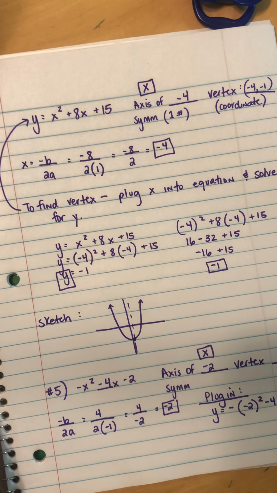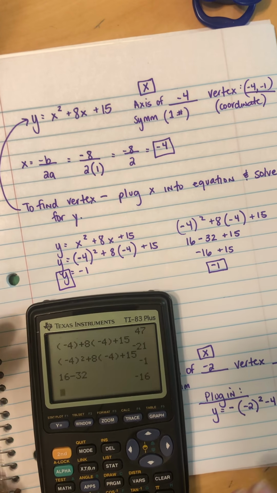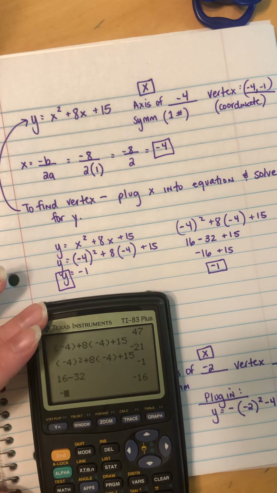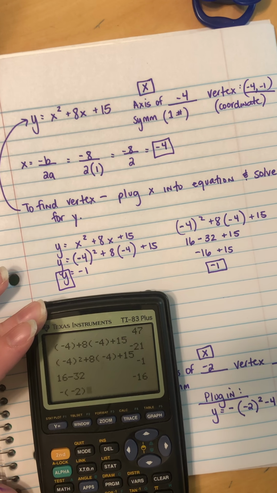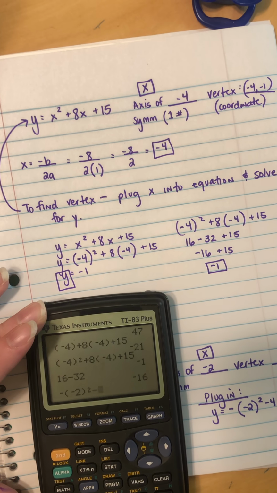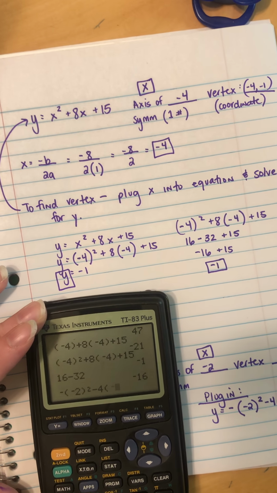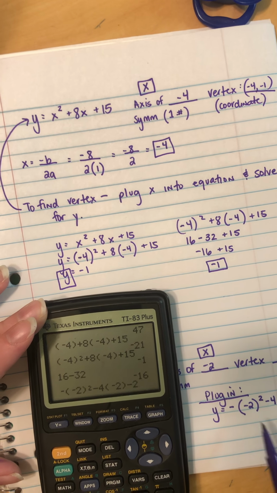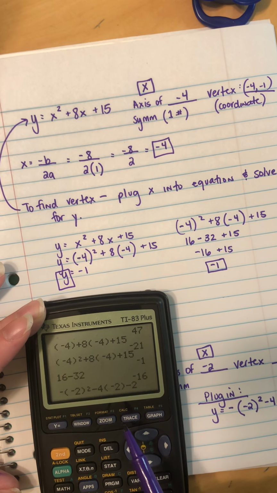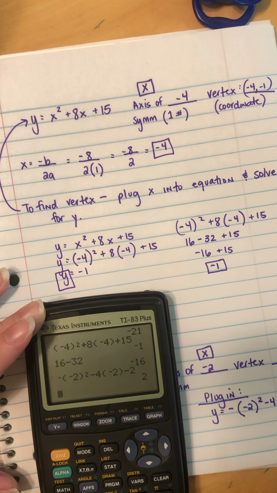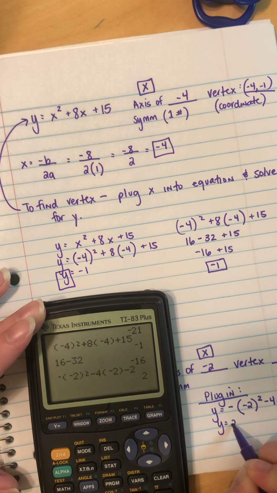Okay, so again, I'm going to use my calculator. If you have one, great. Use your calculator. Negative 2 squared minus 4 times negative 2 minus 2. So again, when you plug in things, make sure you have your parentheses around them and you do it exactly like that in the calculator. Okay, so this is going to be y equals 2.